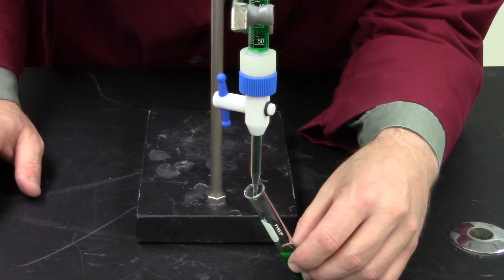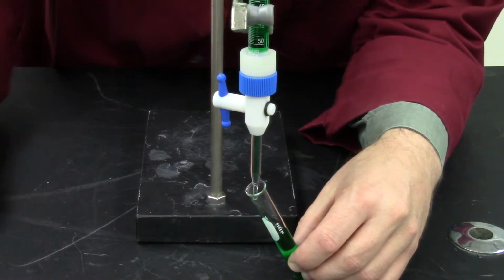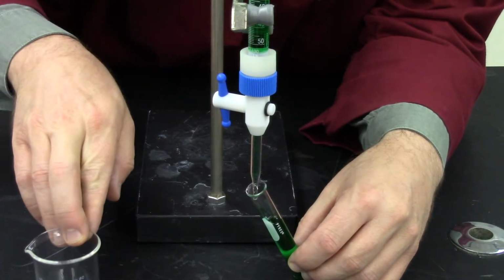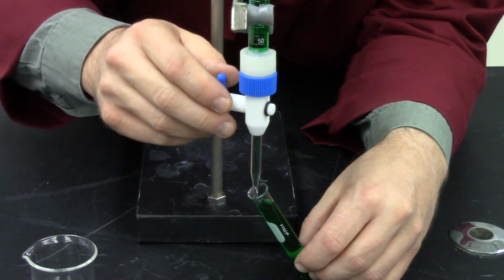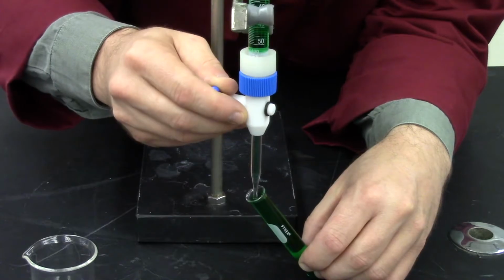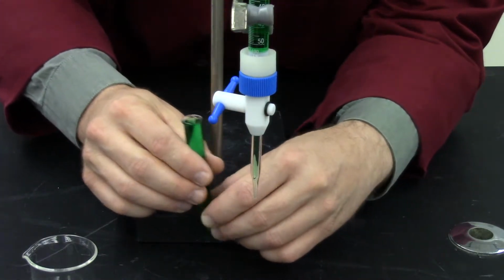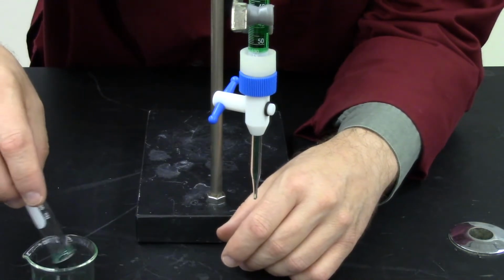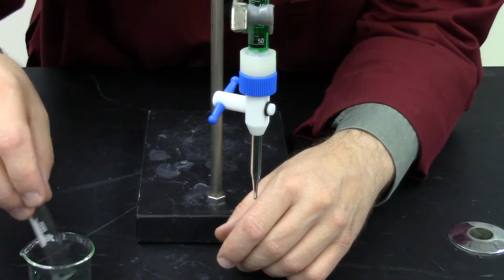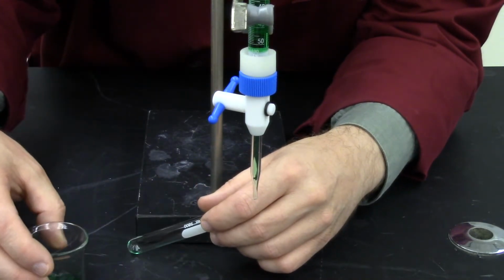And instead of pouring this water into a graduated cylinder, I'm going to pour this water into a 50 milliliter beaker that I have right here. I'll show you the meniscus of both in a moment. There we go. And now pour this water into the beaker. There we go.